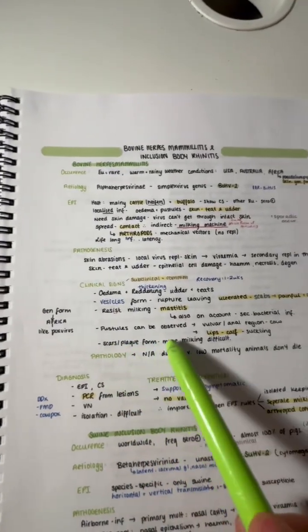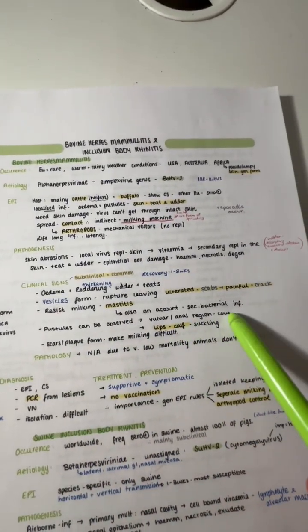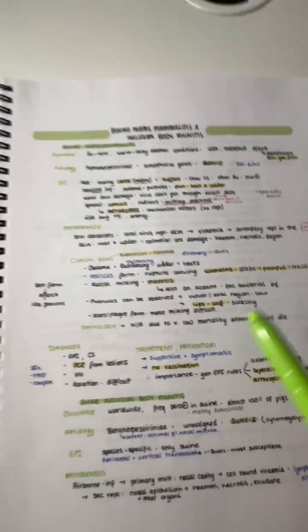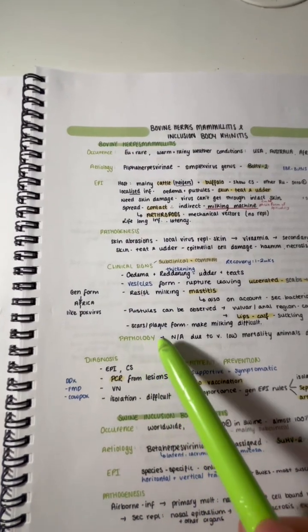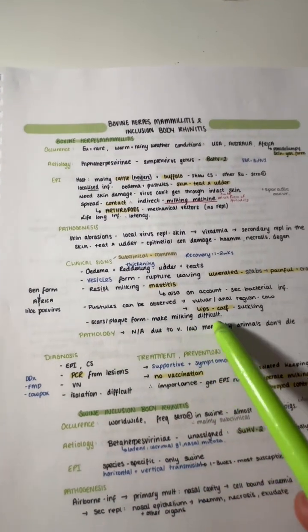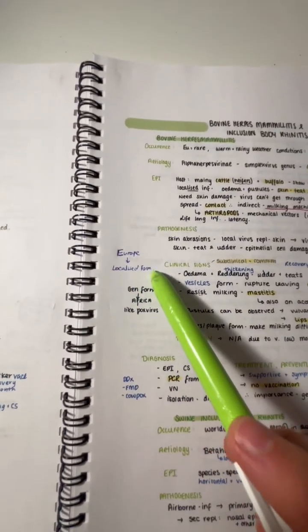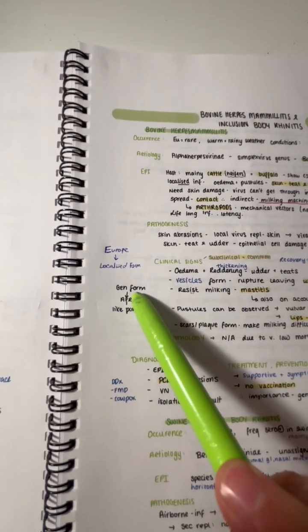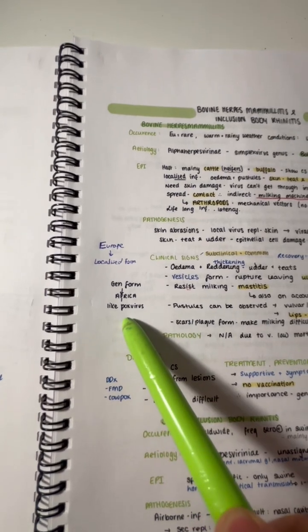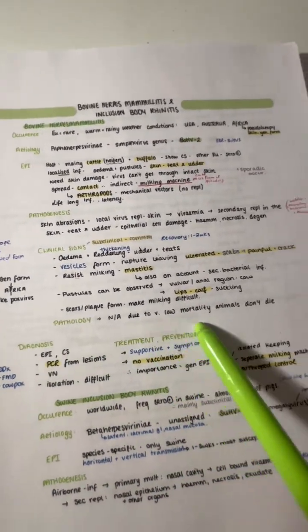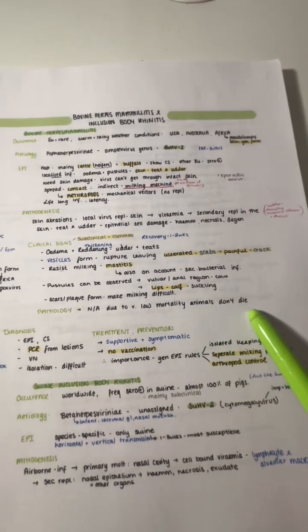Pustules can be observed on the vulvar and anal regions of the cow, and on the lips of the calf due to suckling. The development of scars and plaques can make milking a lot more difficult. In Europe, there's a localized form of the virus, and in Africa, there's a generalized form of the virus. It's similar to the pox virus. For the pathology, nothing's really done as there's a very low mortality and the animals don't die.